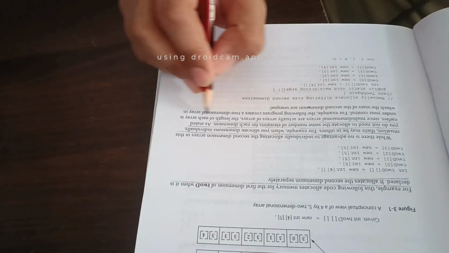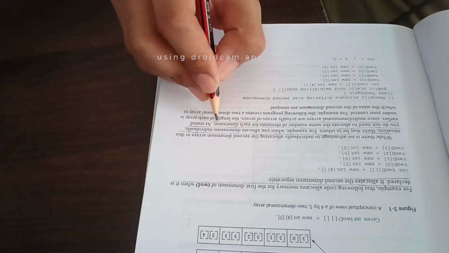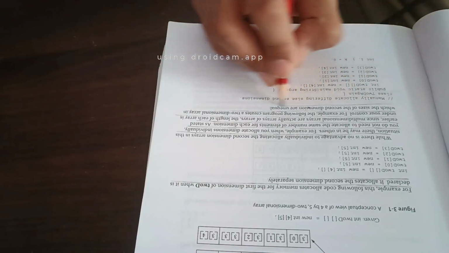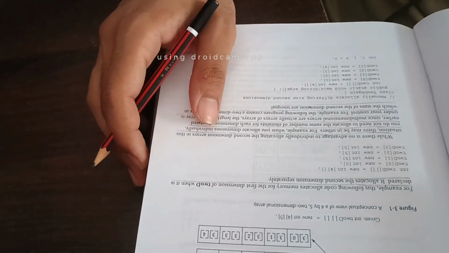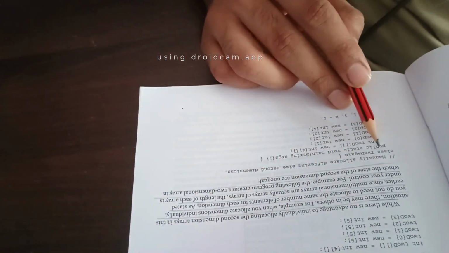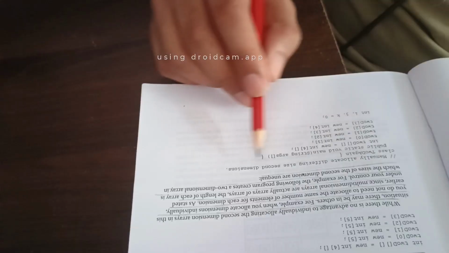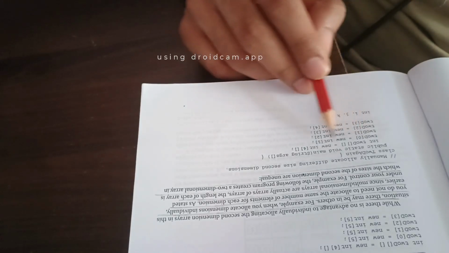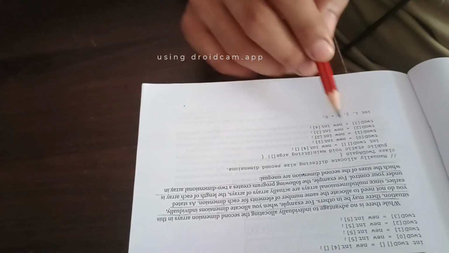As stated earlier, since multi-dimensional arrays are actually arrays of arrays, the length of each array is under your control. The sizes in the second dimension are unequal. So we get this 2D again, manually allocate differing size dimensions. We get four outer arrays, then the first of size 1, the second of size 2, the third of size 3.